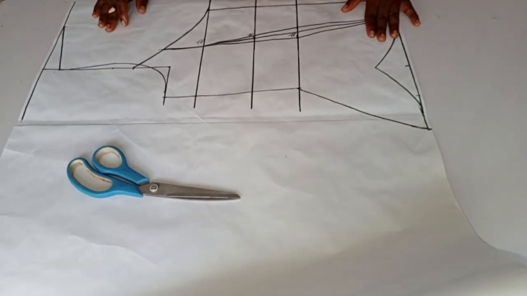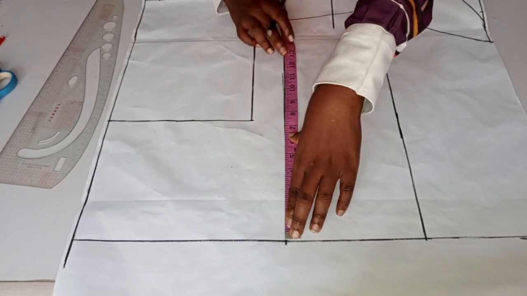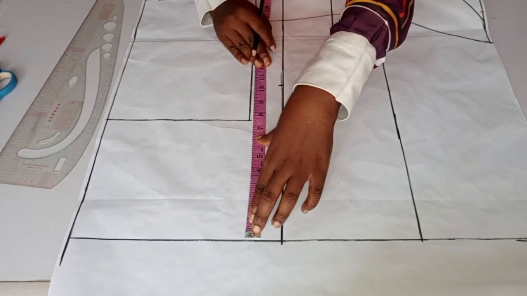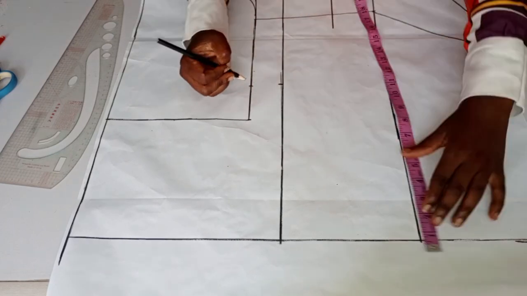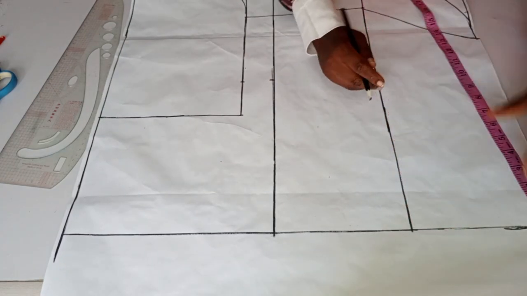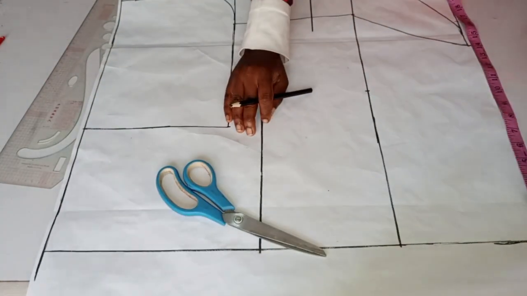This is the front aspect. Now for the back aspect. I will be taking the circumference measurement the same way we did at the front aspect. You divide your bust by 4, your waist also by 4, and at the hip, you divide your hip also by 4 and add 2.5 inches to it at the side.